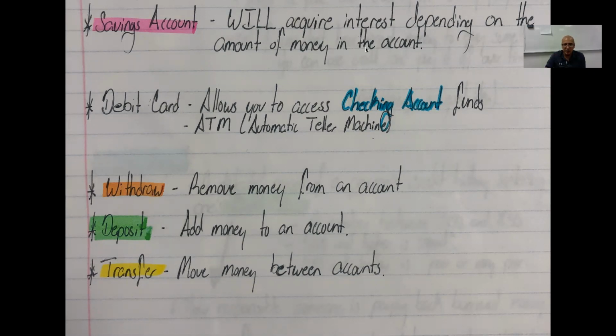Next, we have the deposit. Deposit means to add money to an account. When you go to the bank, you deposit money into your account. Whenever I get paid, it deposits automatically into my account. So depositing means increasing. Withdraw means decreasing. So if you want, for withdraw, you can put a minus sign because you're decreasing the money that you have in the bank. And deposit means increasing the money that you have in the bank.